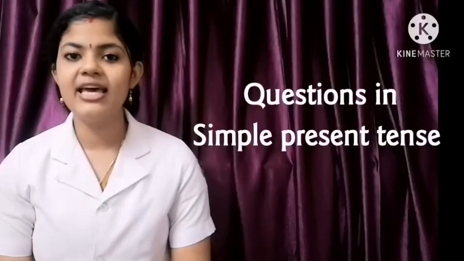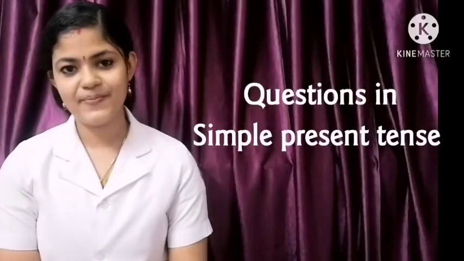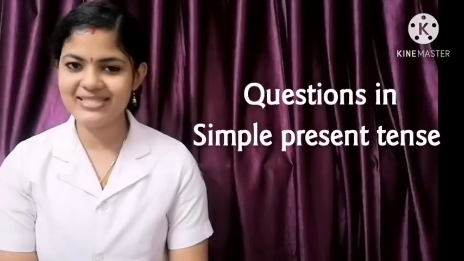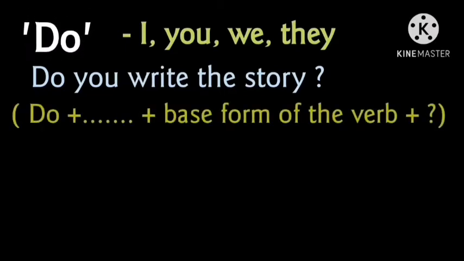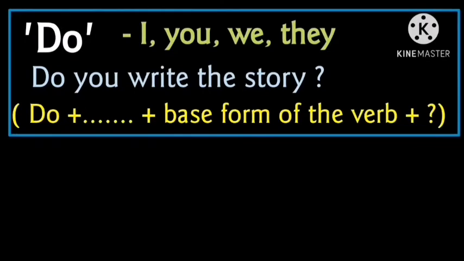Now let us see how we can write questions in simple present tense. That is also a very simple one. We'll use do with the subjects like I, you, we or they or any other plural subjects. For example, do you write the story? The format is do plus the subject plus the base form of the verb plus the question mark.